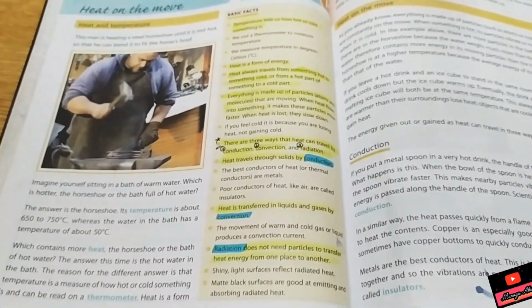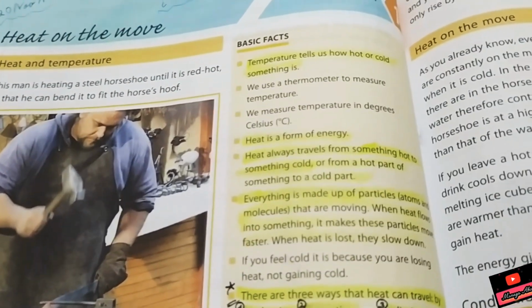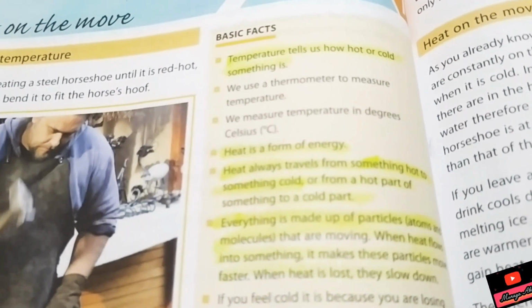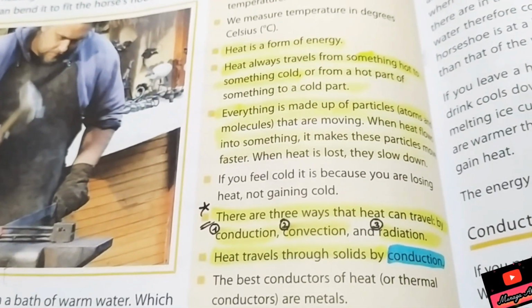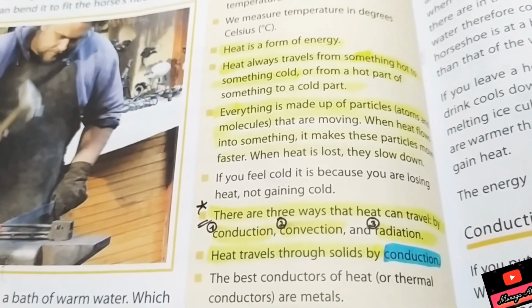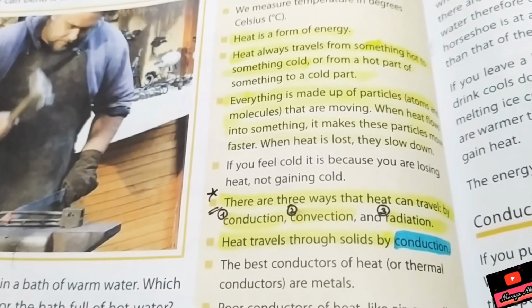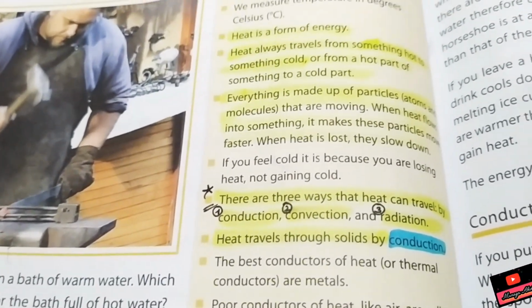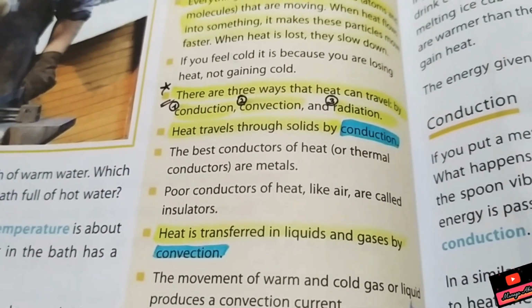At page number 118, some basic facts are written for heat on the move. The most important basic facts are highlighted. You can see that. Temperature tells how hot or cool something is. Heat is a form of energy and it always travels from something hot to something cool, or from a hot part of something to a cold part, using the particles of the things that are made of, mostly the molecules or atoms. There are three ways heat can travel by.